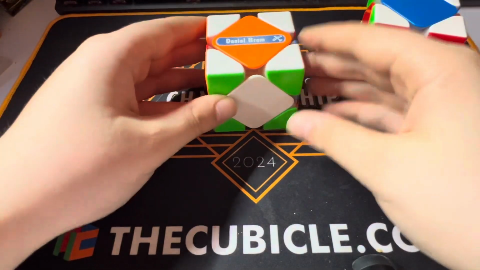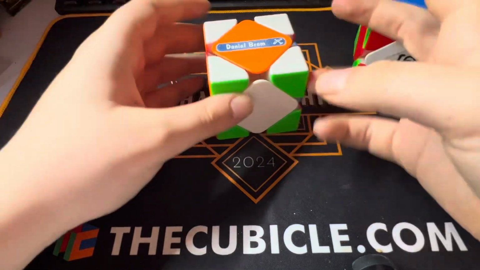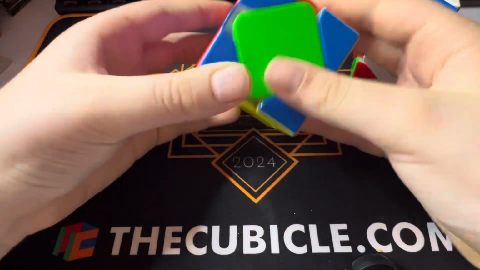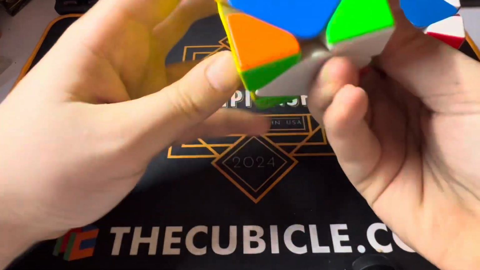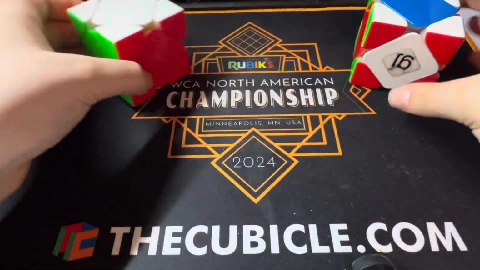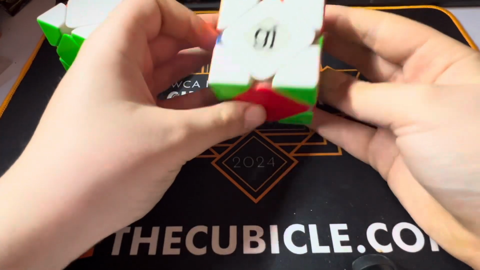Now I'm going to show you the case where all the corners are solved. Here you're just gonna do a U-perm from the opposite side of the top layers, like this, and you will end up with either a U-perm, or in this case you will do the same and end up with a Z-perm.